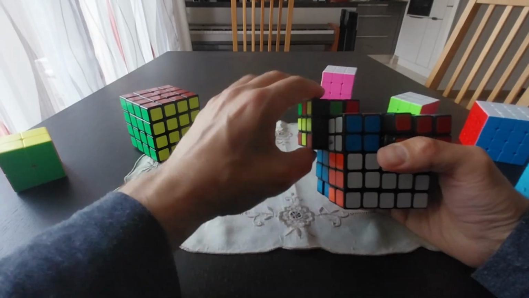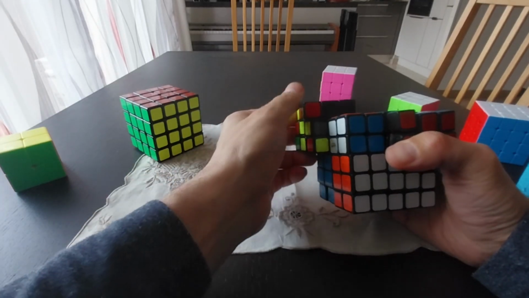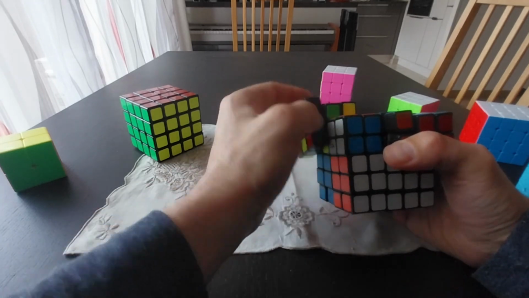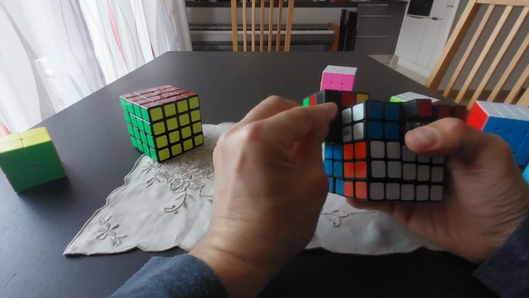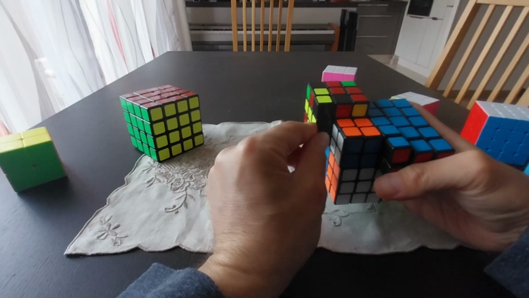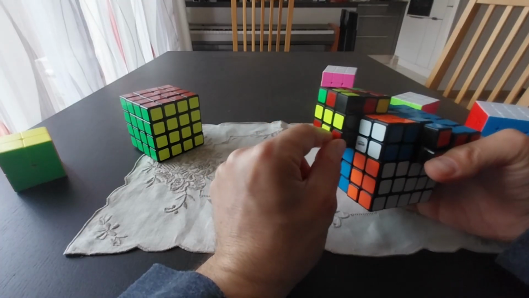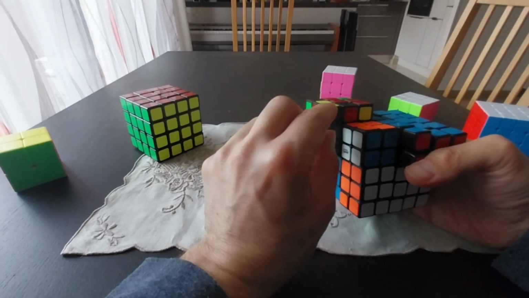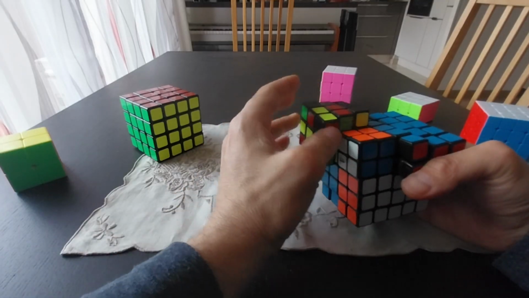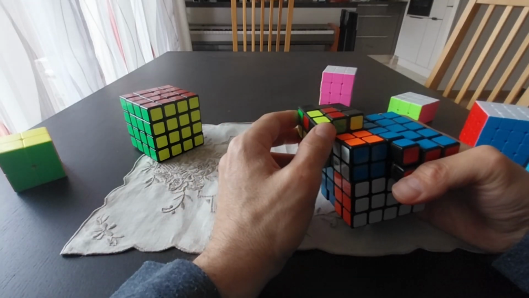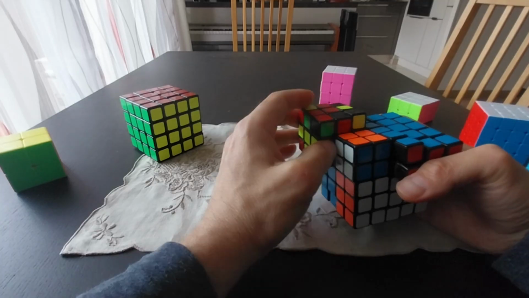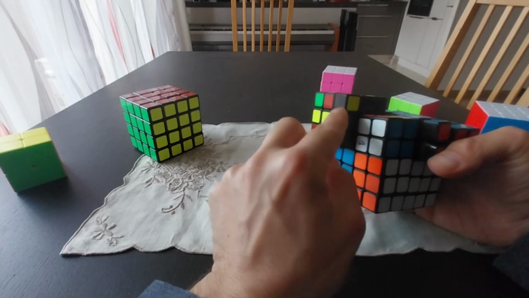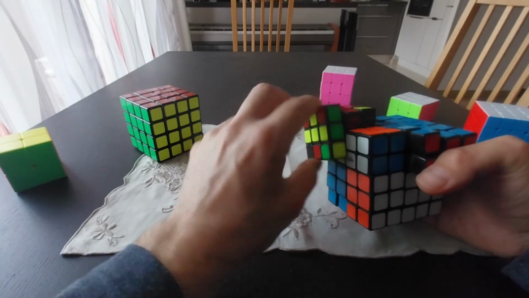So I will flip it by the algorithm up to U, down, U, up, U, down. And here it is. I have to flip it again because I need white, yellow here. Up to U, down, U, up, down. And now I will insert it here.